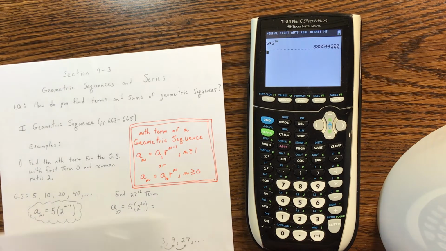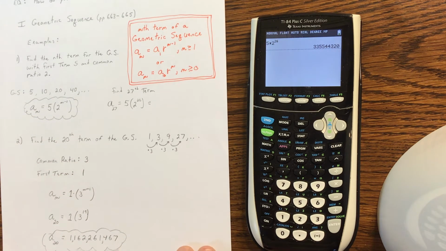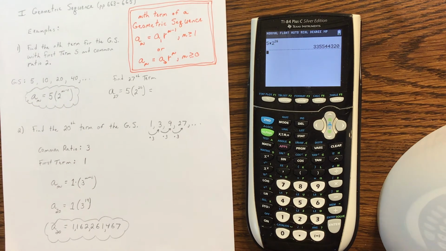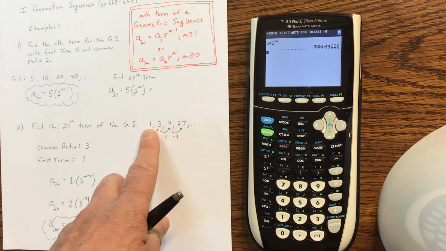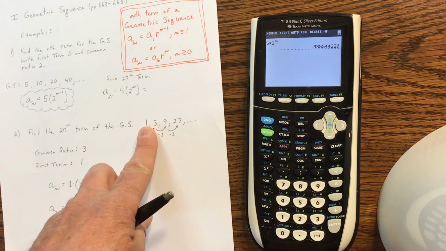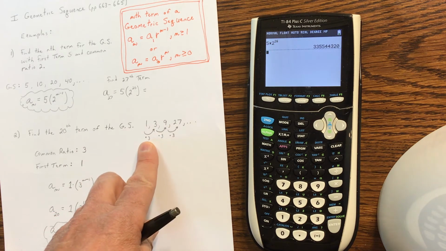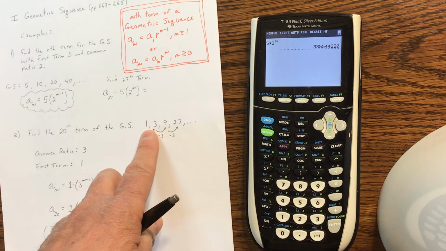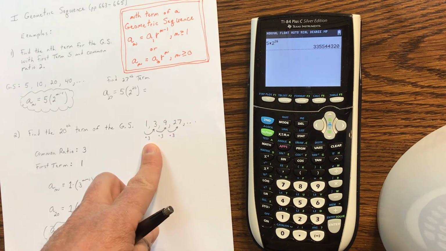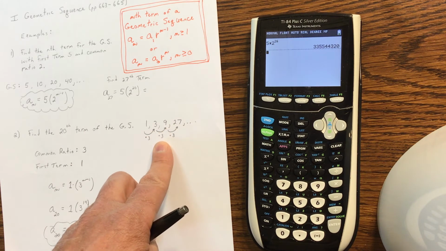All right, let's try another one. Let's say we want to find the 20th term of this geometric sequence: 1, 3, 9, 27. We already see we started with a first term. Next, we look at what the common ratio is. From the first term to the second term, it's been multiplied by 3. The second term to the third term, it's been multiplied by 3.